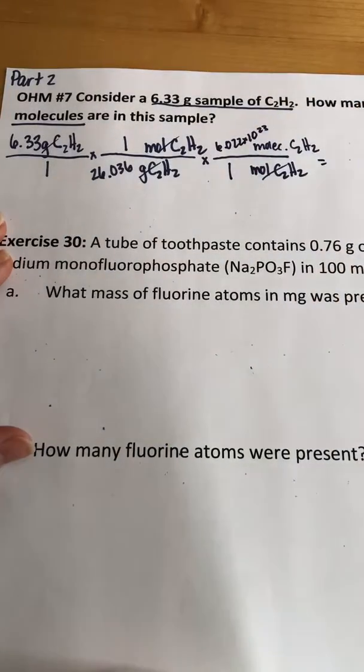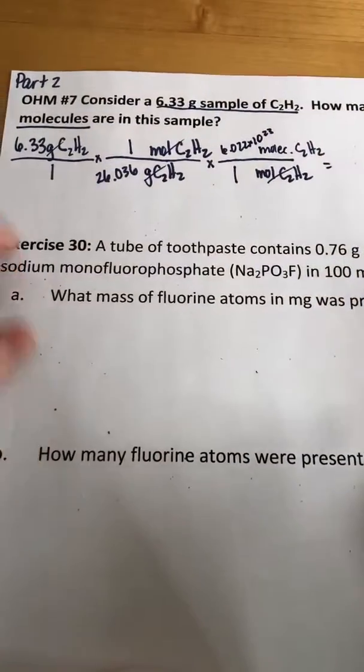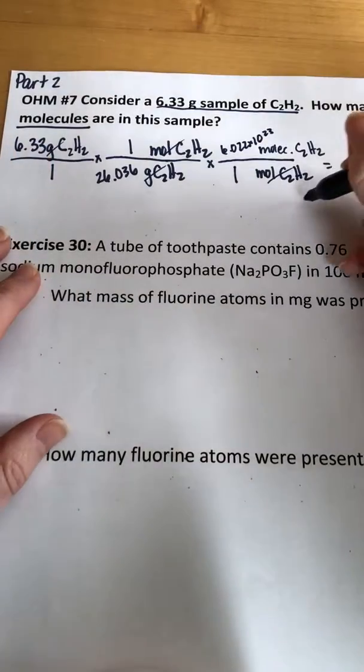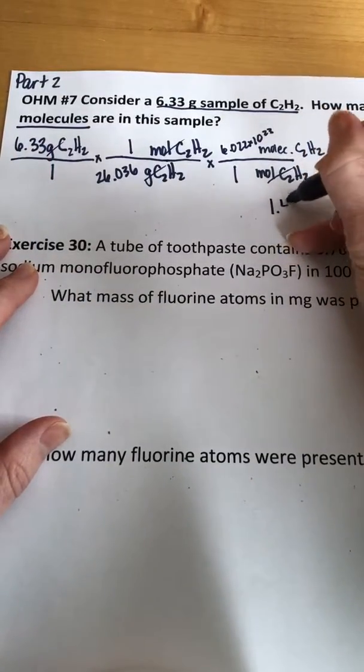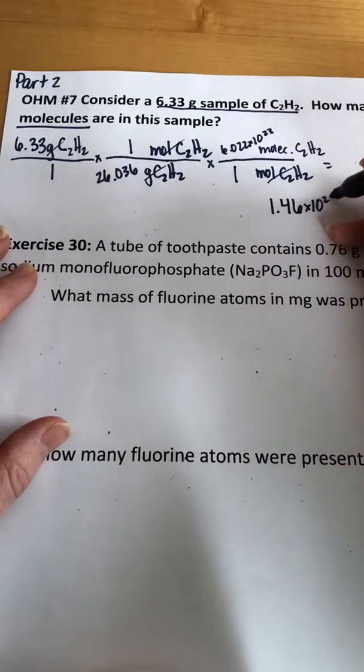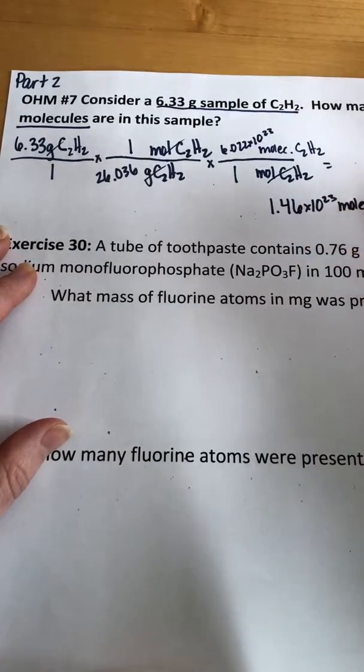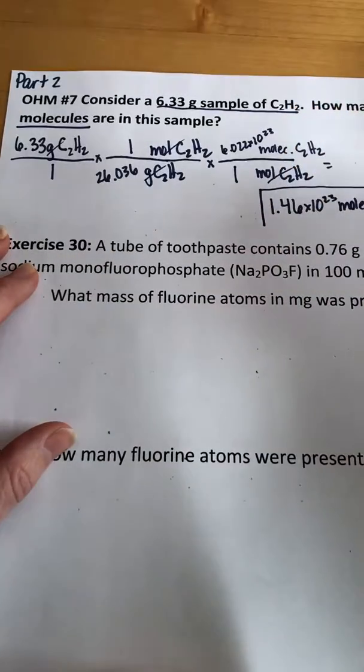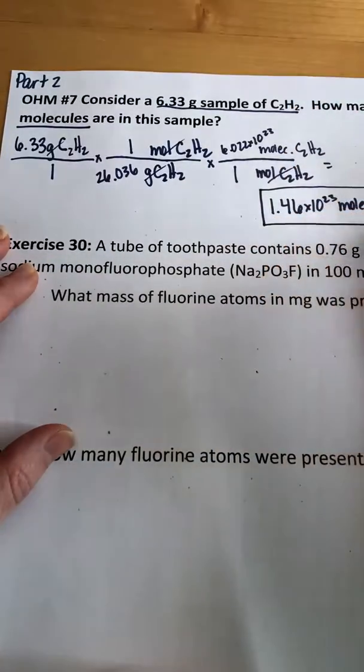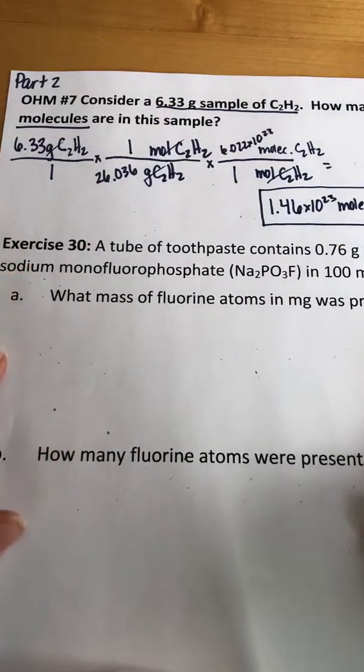Okay, so just solving this one as normal, rounding it to 3 sig figs, you should get 1.46 times 10 to the 23rd molecules of C2H2. So again, I just wanted to throw that in there just as a reminder. You will not always need the mole ratio. Really pay attention to the question. See if it is asking you to isolate out one particular atom in that compound. If it is not, then you're just going to solve it like normal, just using your mole conversion chart.